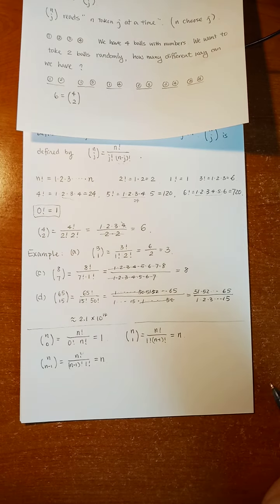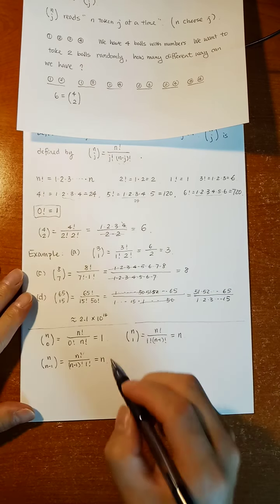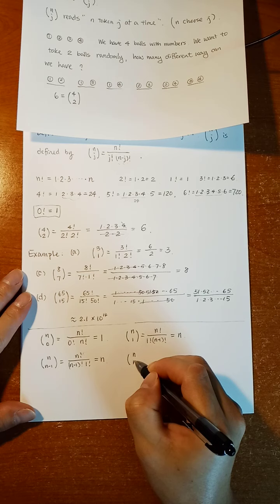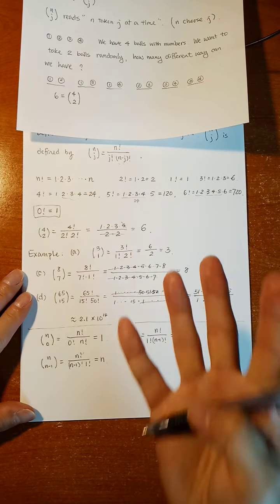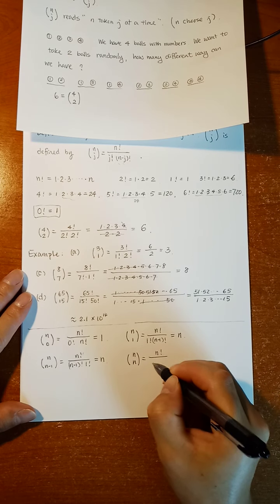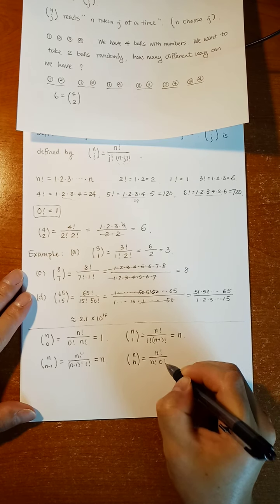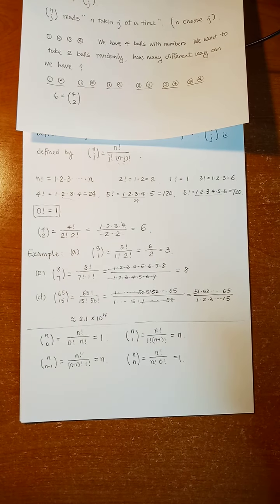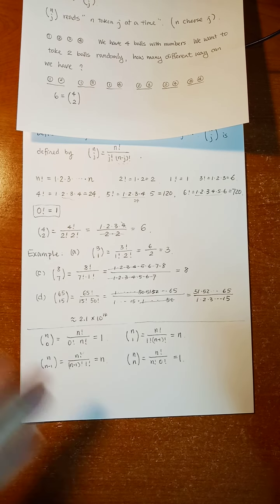N choose 1 is also equal to n. And the other one is n choose n. You have 4 balls, you choose 4 balls, there's only 1 way to select them. You just take all of them.